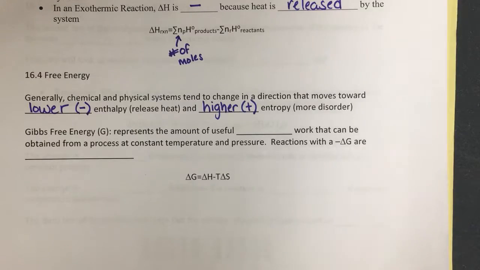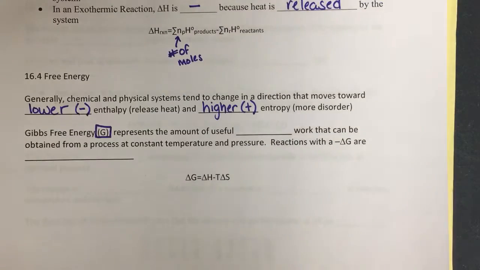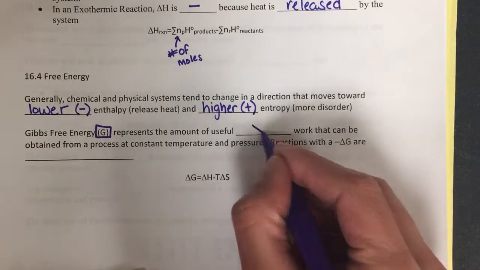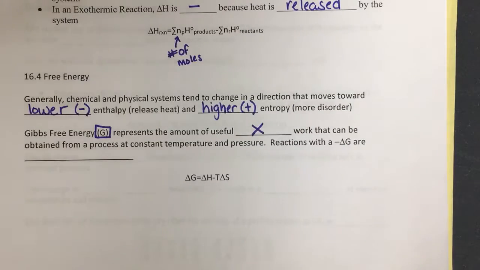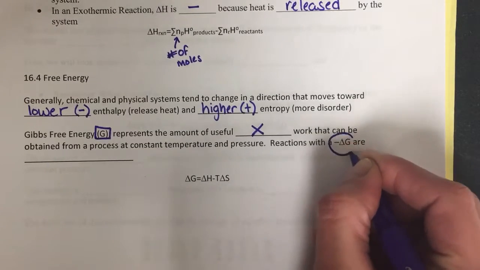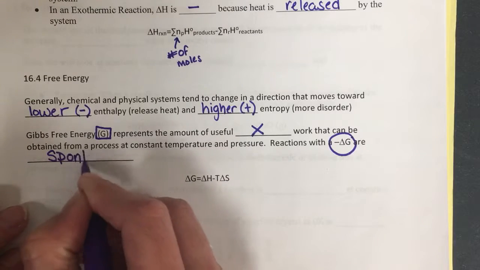Now, Gibbs free energy, this letter G, we saw the equation for it in a previous section, is the amount of useful work that can be obtained from a process at constant temperature and pressure. Now, what's important to remember about Gibbs free energy is it's going to tell us whether a reaction is spontaneous or not. If I have a negative delta G, my reaction is spontaneous.